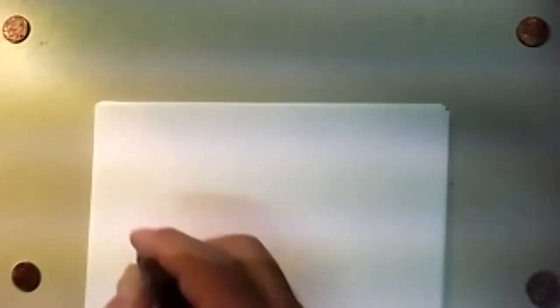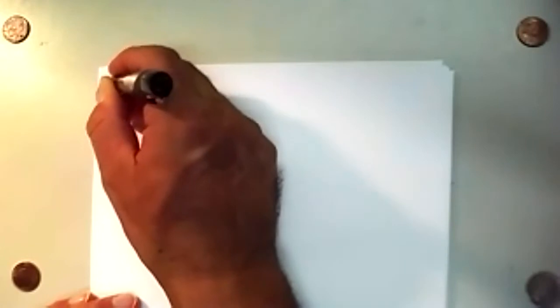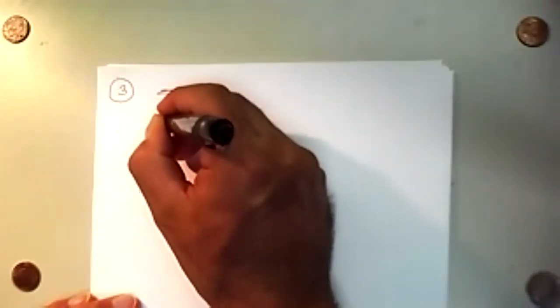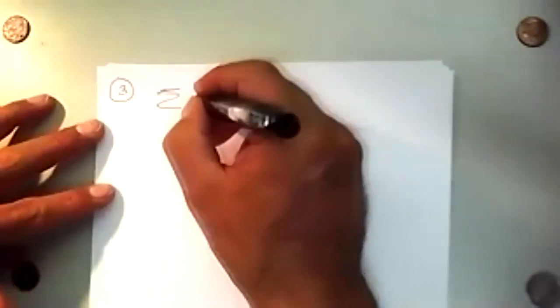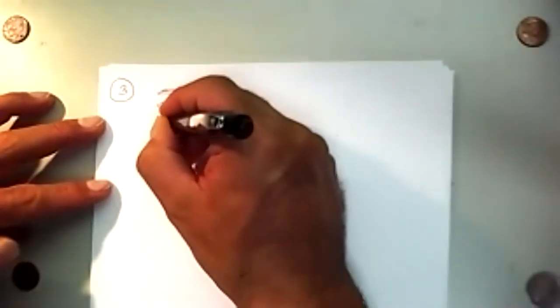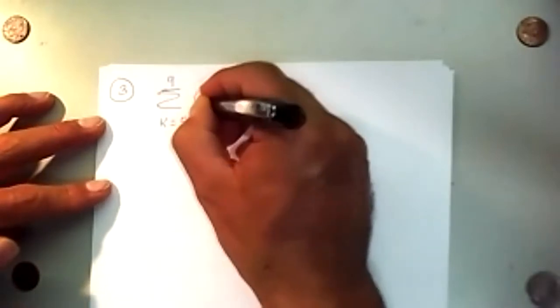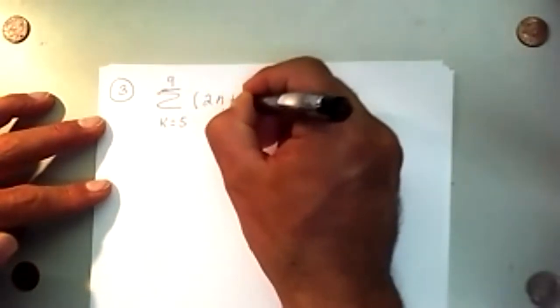Example 3. Okay, the sum from, oh, I did use n last time, so I'm going to use a different letter, from 5 to 9 of 2n plus 1.